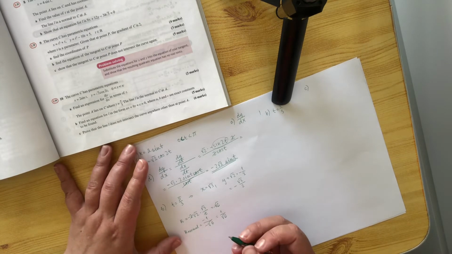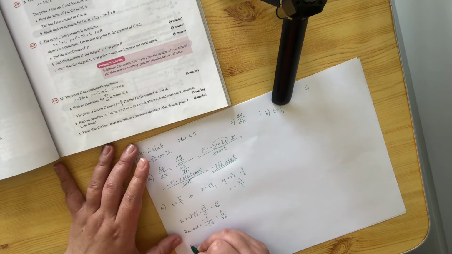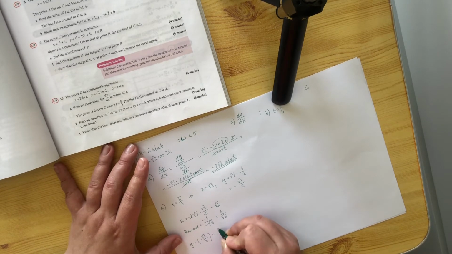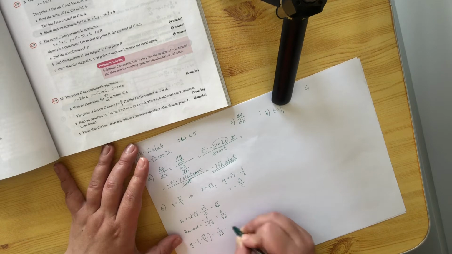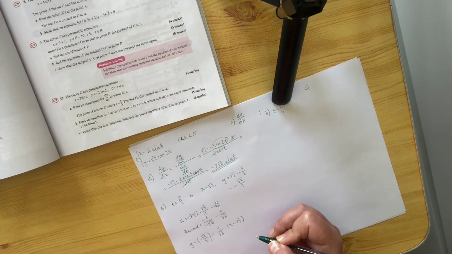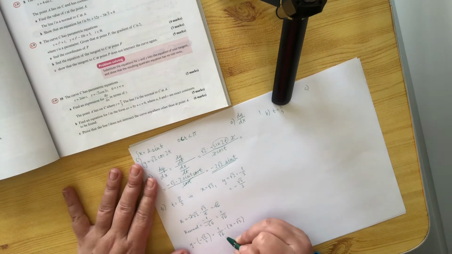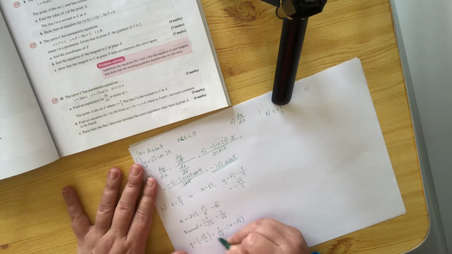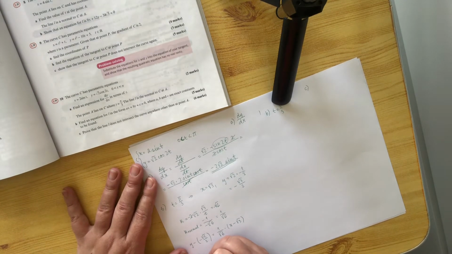So now our equation of the normal will be y minus square root 2 over 2 equals 1 over square root 6 times x minus square root 3. When we multiply everything by square root 6, we will get square root 6 y plus square root 12, which is 2 square root 3, divided by square root 3, equal to x minus square root 3.